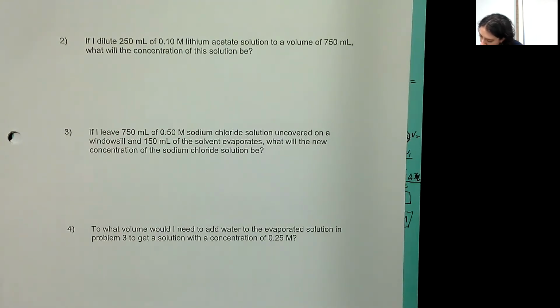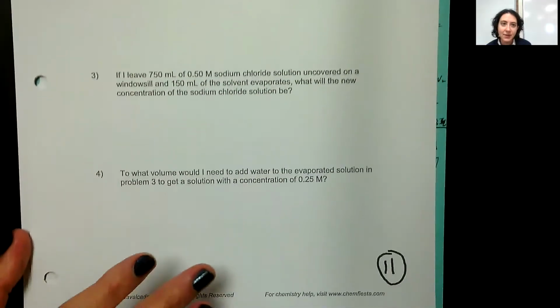Let's see what we can do here. Maybe we'll do 3 and 4 just to shake things up a little bit. I think these other ones maybe you can handle. Let's do 3 and 4.